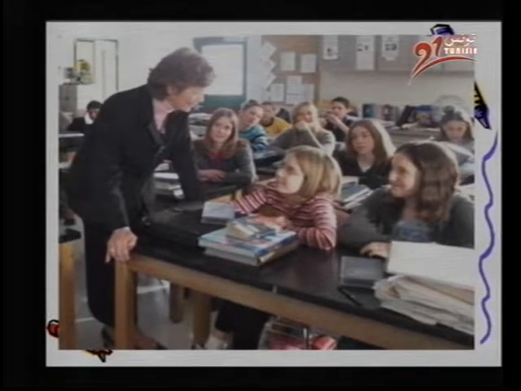Picture 5. Look at the pupils first. Do you think this is a primary school class? No. What age do you think the students are?